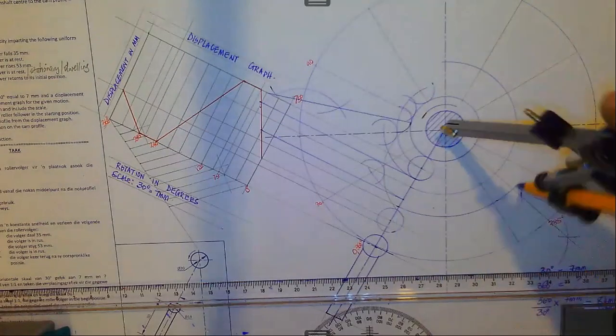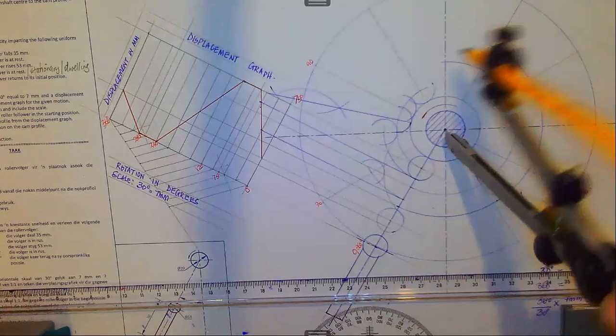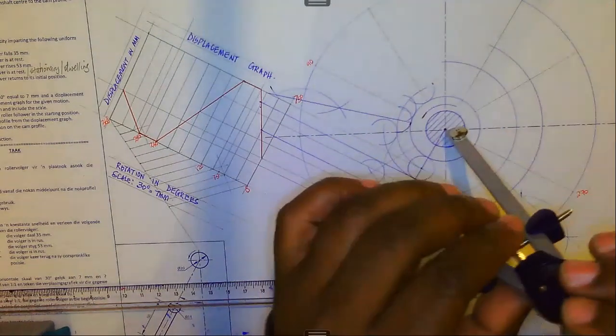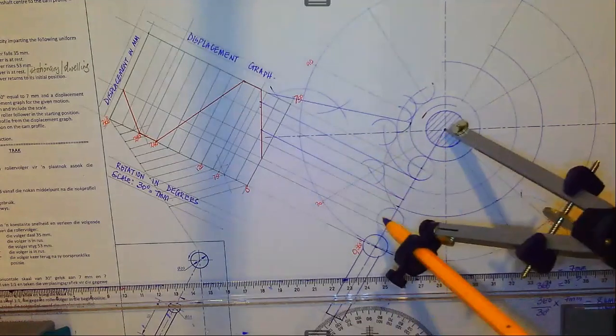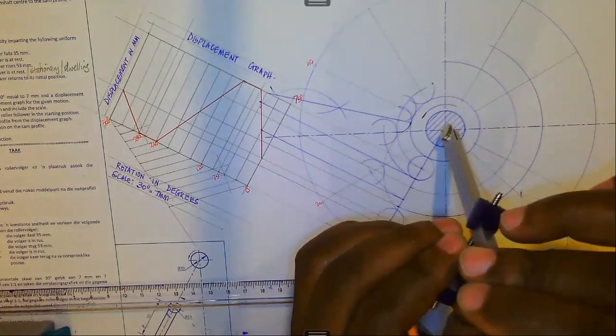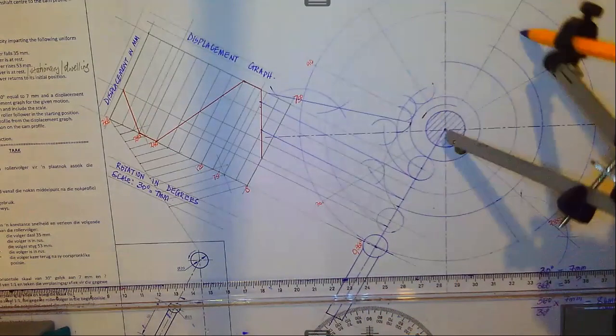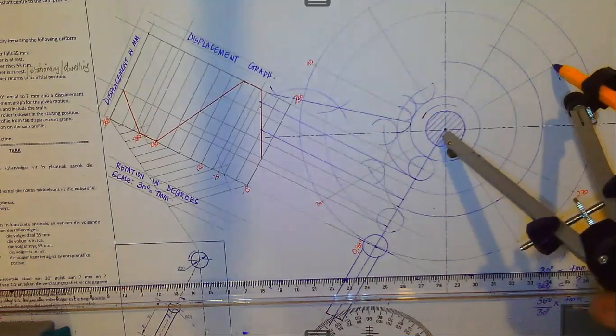That's 180 there. That maybe direction-wise, it would close. Let me do this so that you'll be able to see. So that's 210.